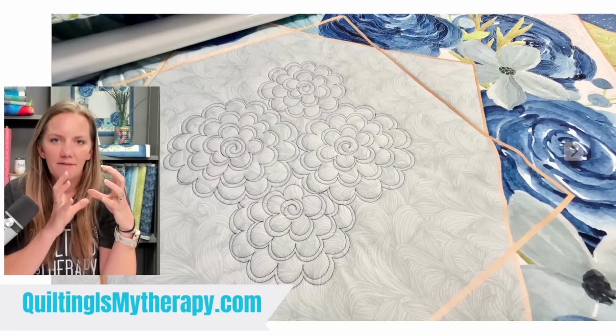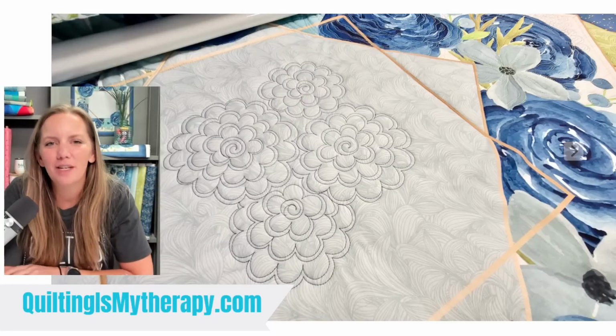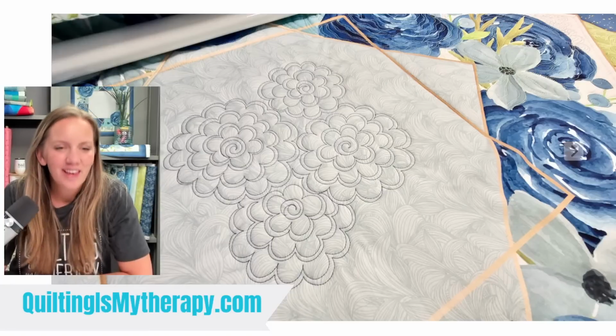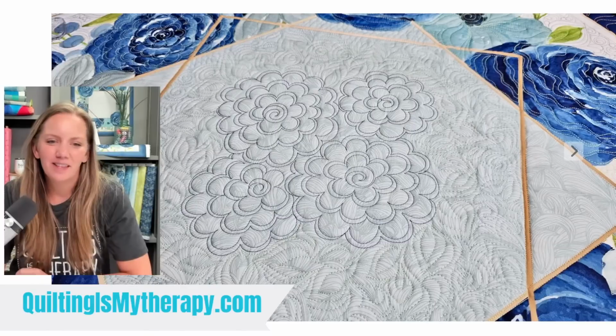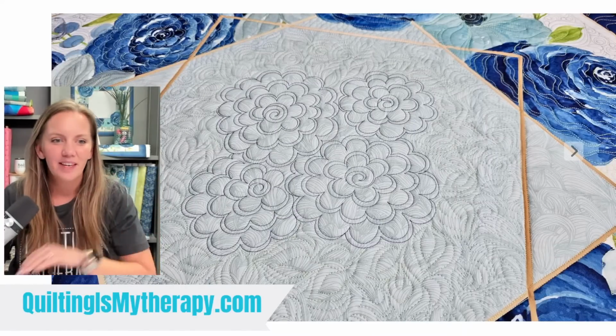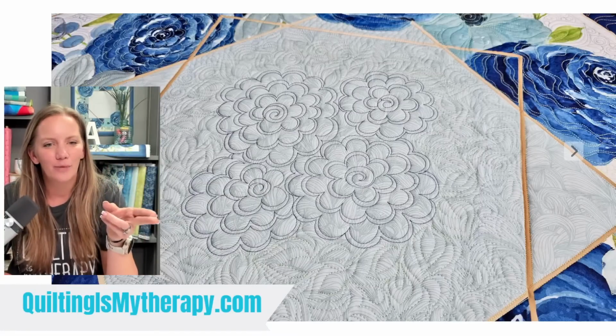And then once I have that as my motif or my focal element, then I can fill in around it with other designs. And this is totally up to you, of course. I went with leaves and some swirly shapes just because, I mean, it makes sense, like flowers and leaves. And then to really help those flowers stand out, I used a different color thread for that part.